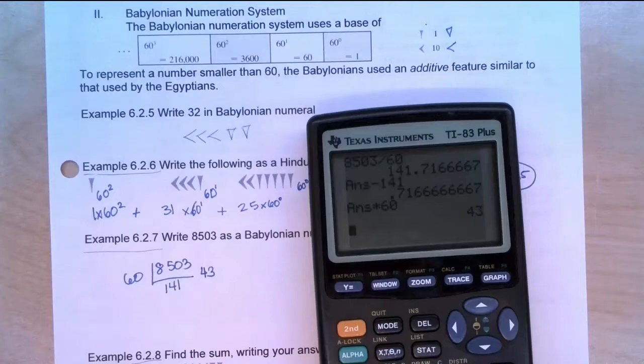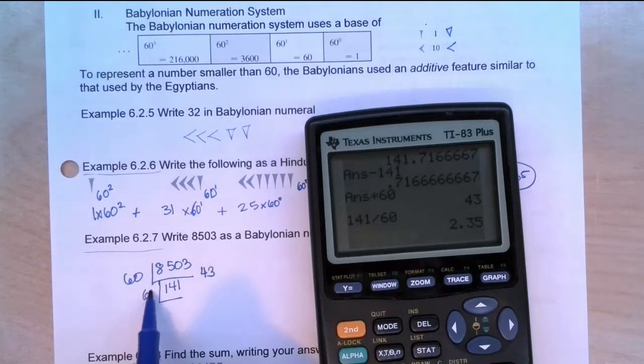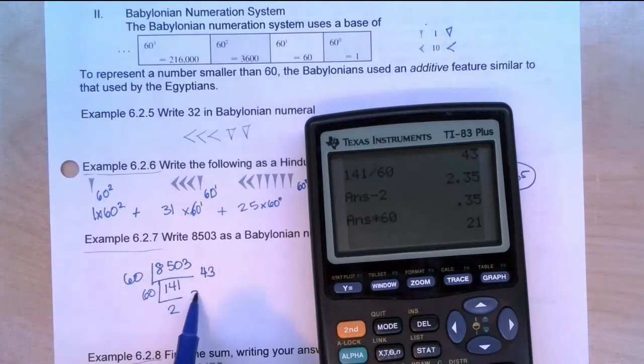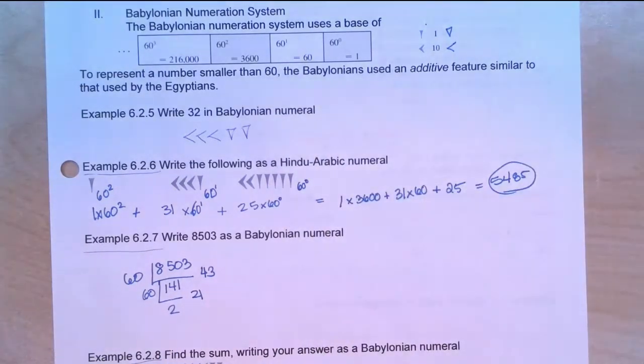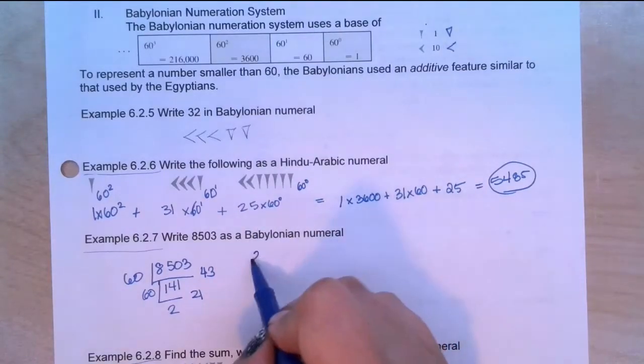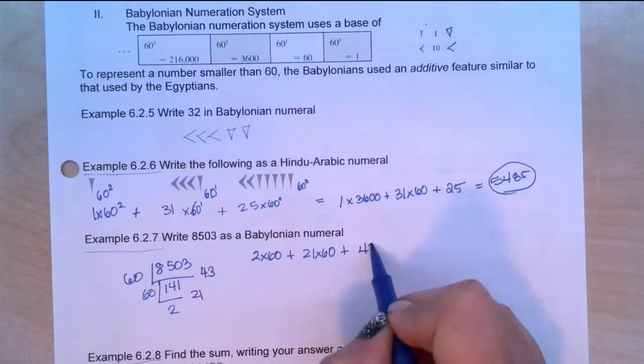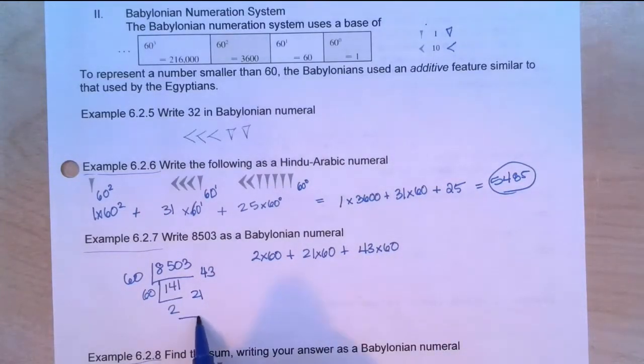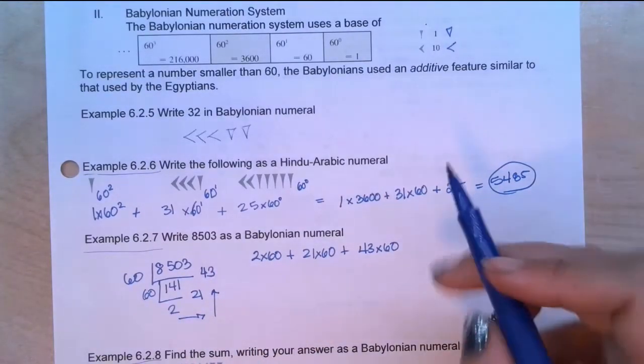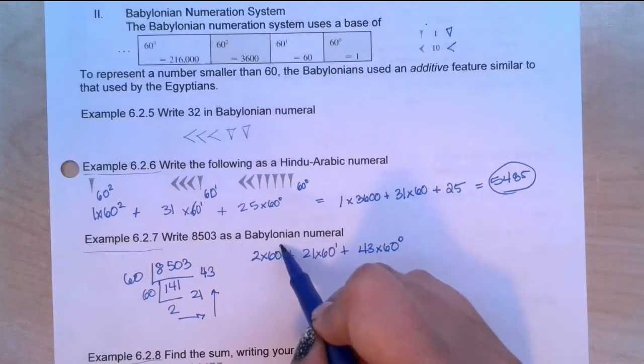So now we're going to take another 60 out of 141, because 141 is also divisible by 60. This time we get 2. Again, we're going to take that off times 60. So our remainder here is 21. So now when we write this value, it's going to be 2 times 60 squared plus 21 times 60 plus 43. So we're going to go up and over this way. And this is always going to be the lowest place value at the top, and then we work our way down. So this is a 0, a 1, and a 2.